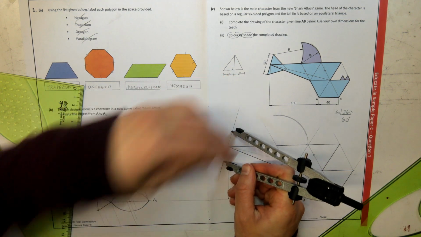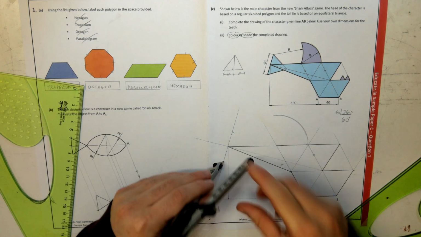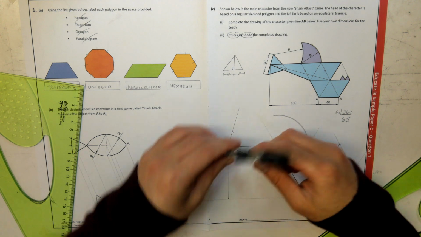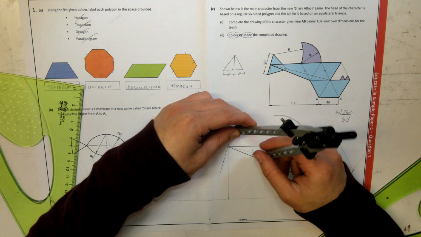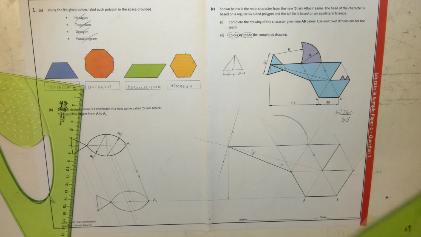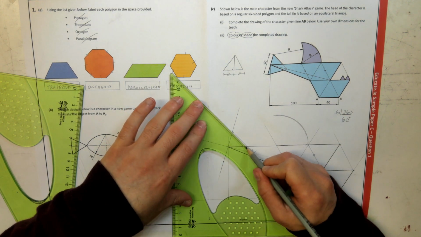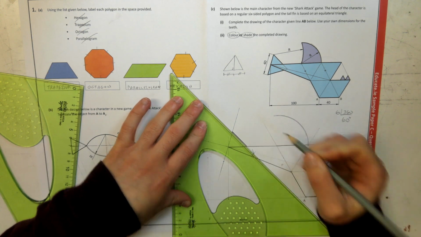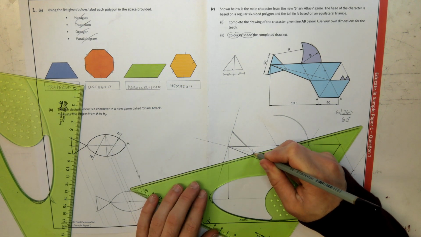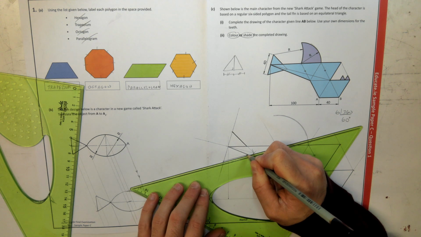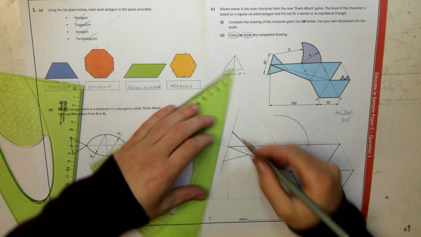Because it's an equilateral triangle, all sides are the same length, so when I take 40 there, it's going to intersect there, and it's going to cross over and intersect at the same point as well there, and I can connect these two together, and it only goes heavy until it hits the actual end of the shark there. And it's light the rest of the way.